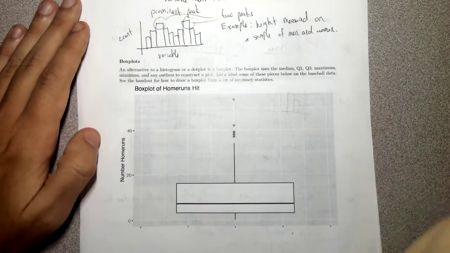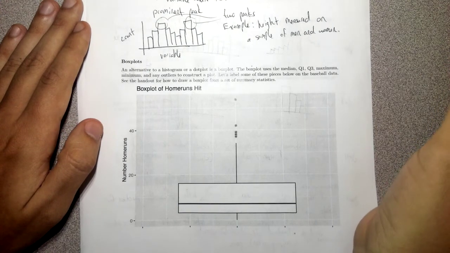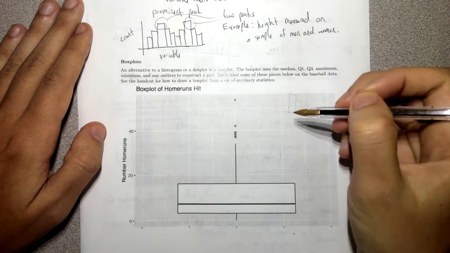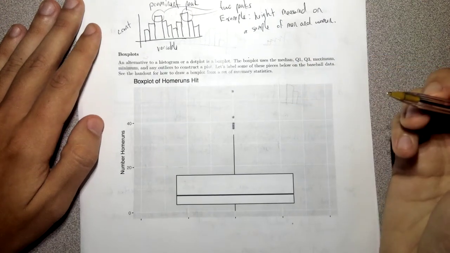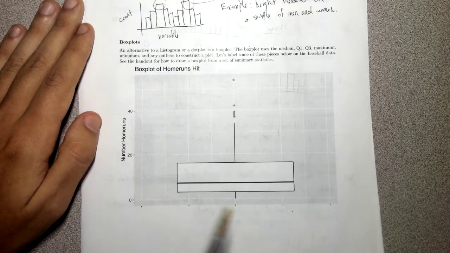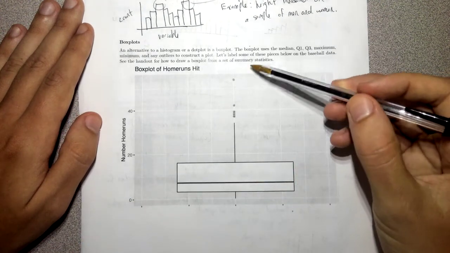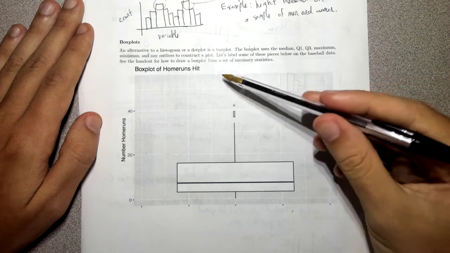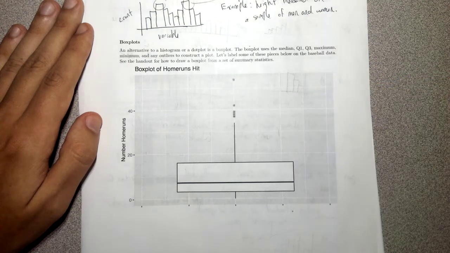Let's talk about our last graphic for looking at a single numeric variable. That's going to be a box plot. I've given a box plot here of home runs hit that we've been talking about throughout this note packet.